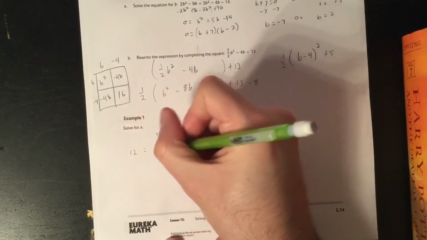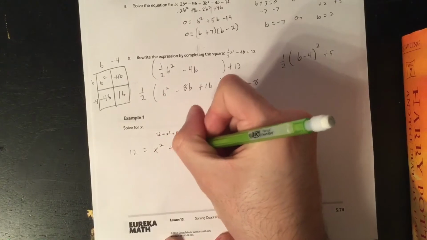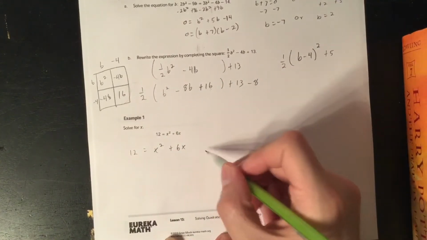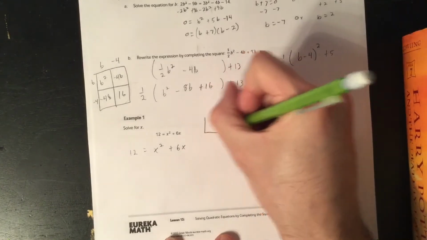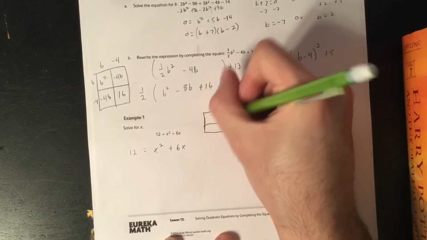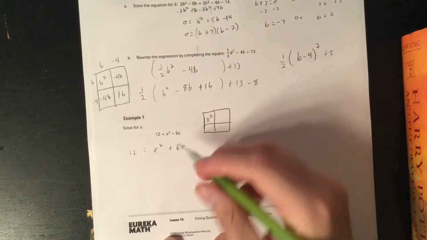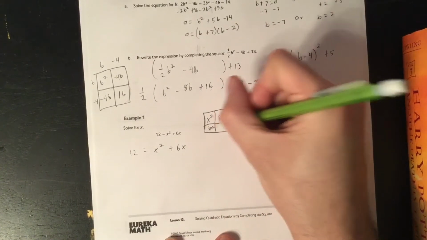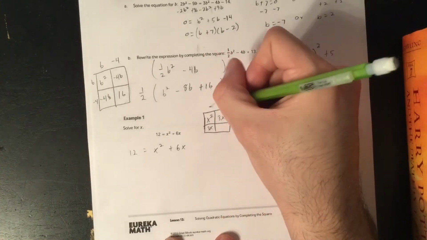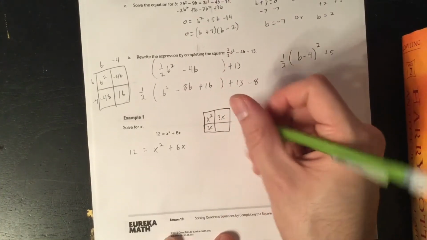So we have 12 is going to equal x squared plus 6x, and then we're going to figure out what this c term is going to be. So the way we do this, again, we can create the box. We have x squared. Half of 6x is going to be 3x and 3x. And then we'll work to figure out what this last term is.